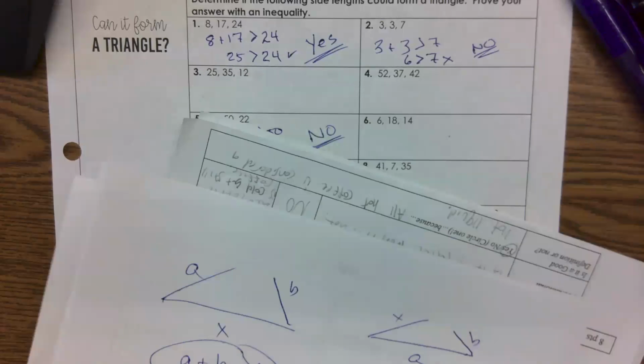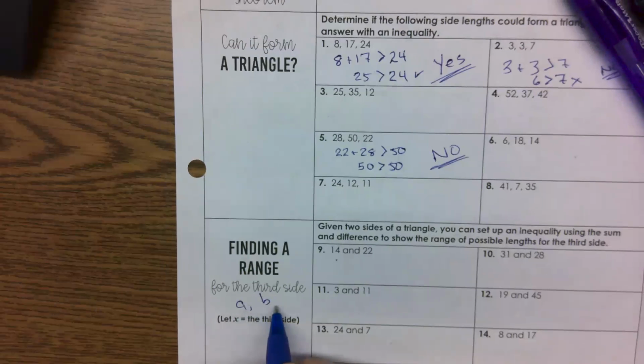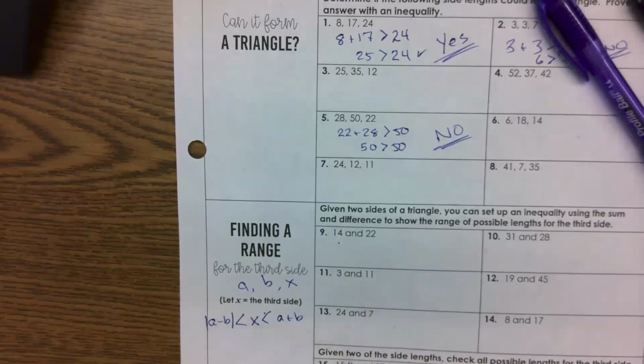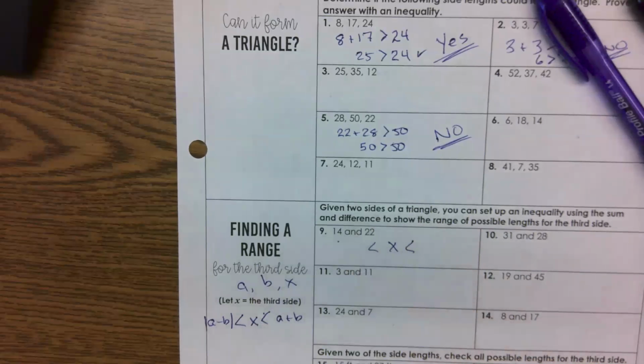This is our formula. If we have sides A, B, and X is the third side, the unknown side, then the formula says that X is going to be smaller than A plus B and greater than A minus B, but let's put absolute values on that so it can be either one is the bigger one. So for the third side here, it's always going to look like that.